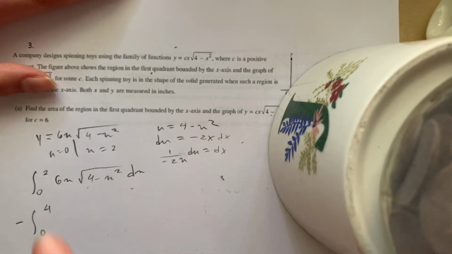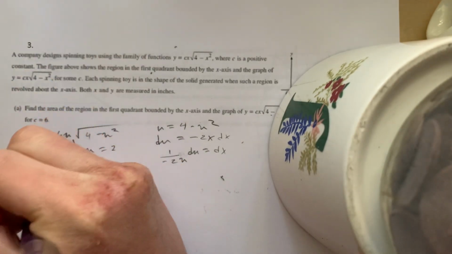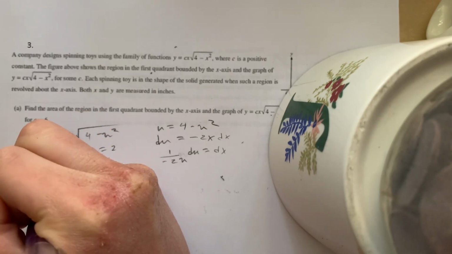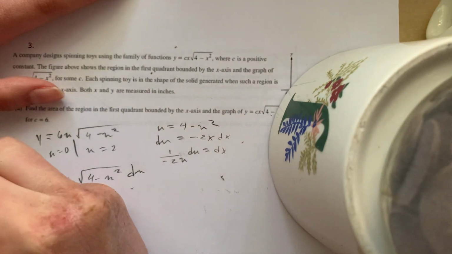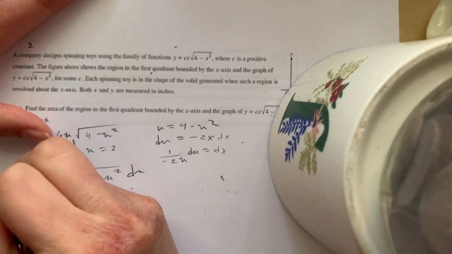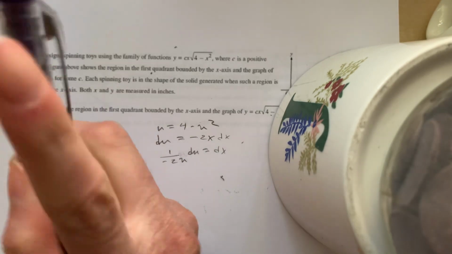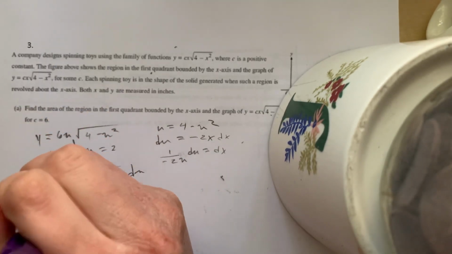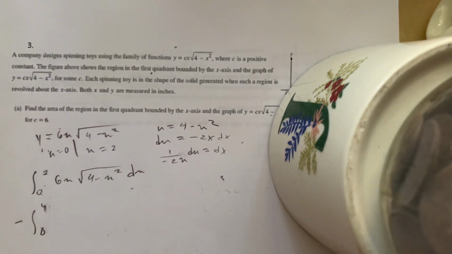This is how it would have looked when I just plug it in, 0 and 4 normally, except you're supposed to have the smaller value at the bottom. So I used the rule where I put a negative in the front and flip the limits, which would make it, oh wait, that's wrong. 4 at the top limit and 0 at the bottom limit.